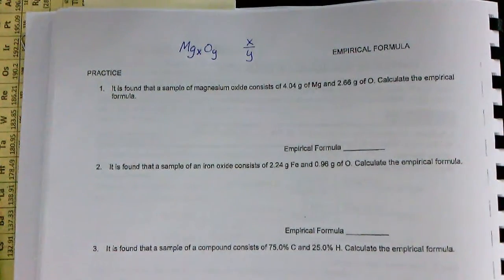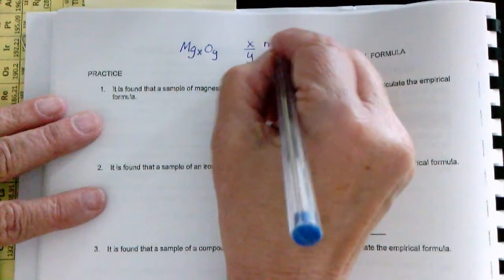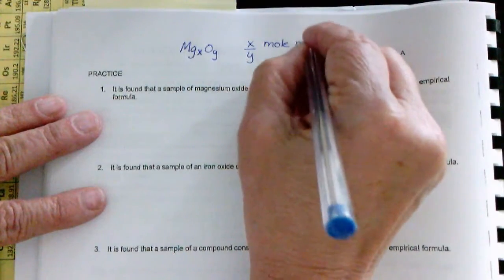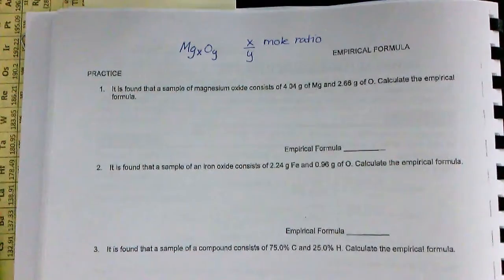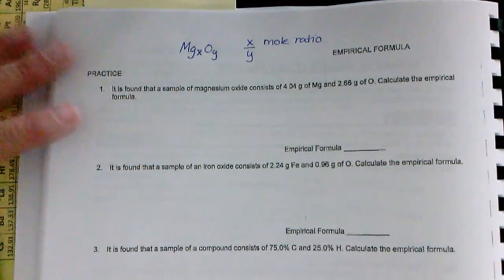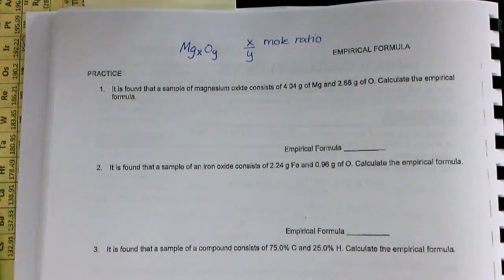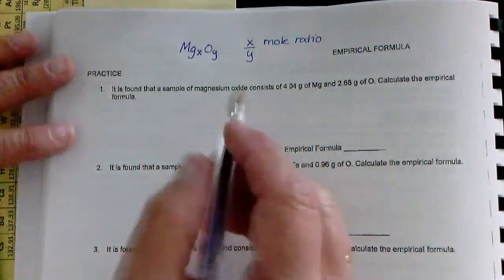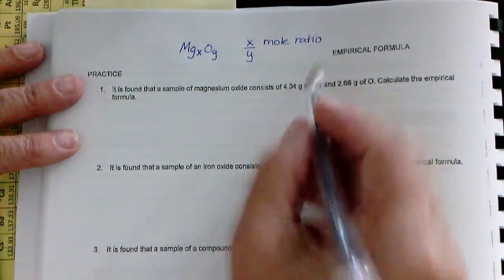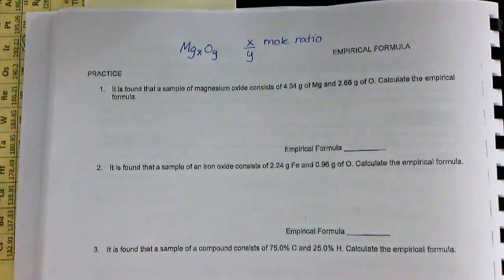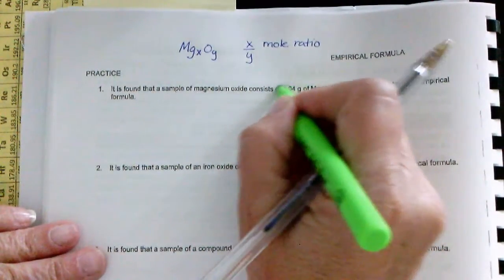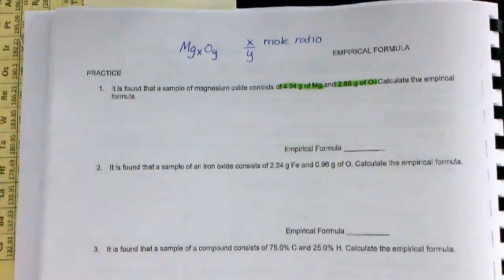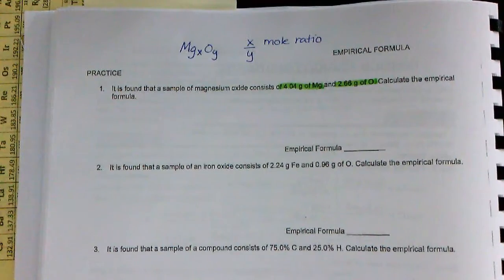And when we talk about ratio, what we're talking about is mole ratio. I mentioned that the other day, I think, but if not, we'll talk more about it. It wants moles to moles. So in order to do that, we must do a conversion from grams to moles for these two. That's all we're going to do, a gram to mole conversion.